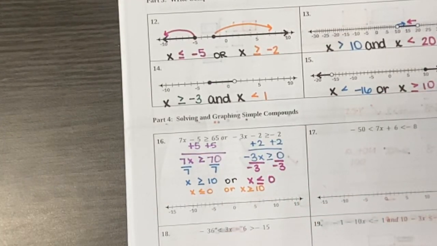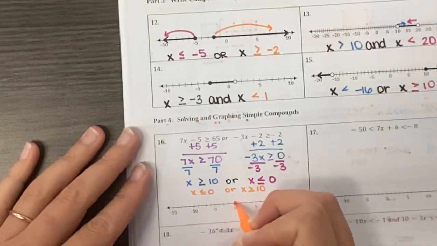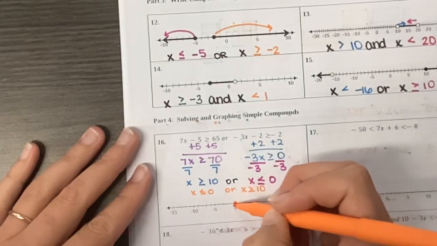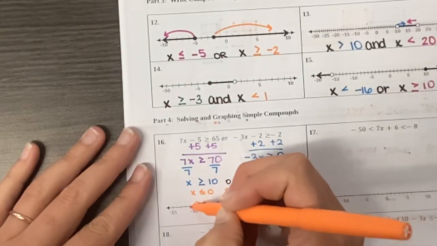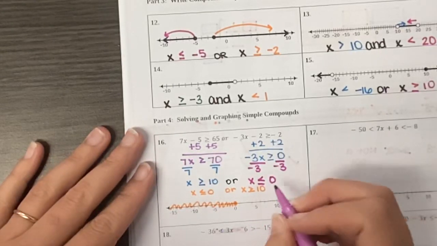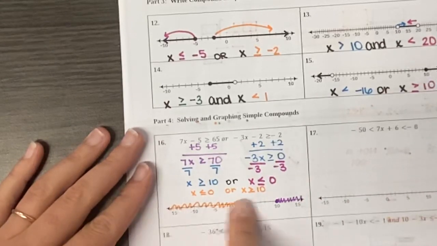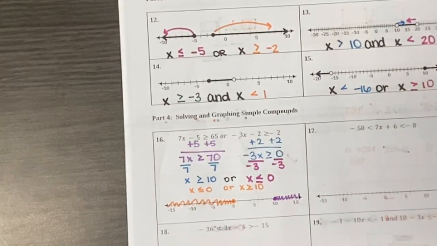Remember, or means I have to represent both situations. So I have to put both situations on my graph. So this first one, I'm going to have a closed dot because it's equal to 0. And I'm going to shade to the left. On my other one, I'm going to put a closed dot on my 10. I'm going to shade to the right. This is a normal or. Normal ors should go out.